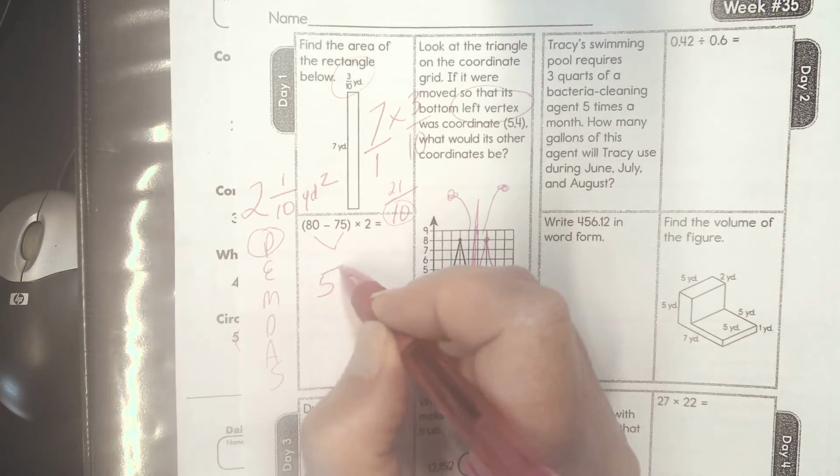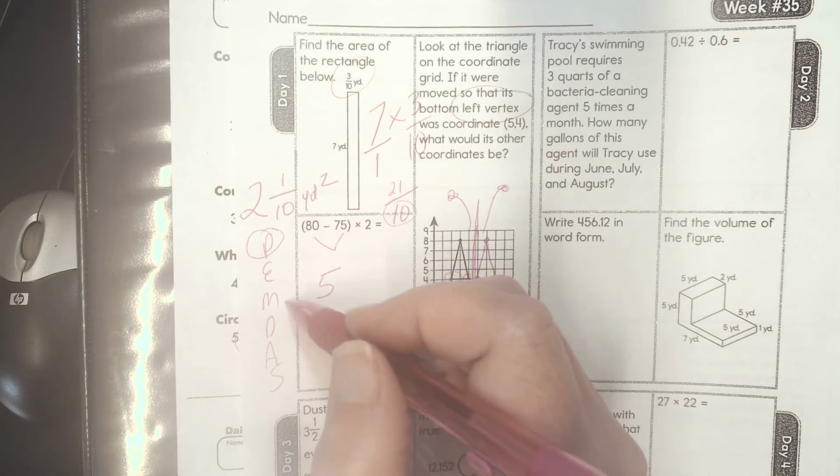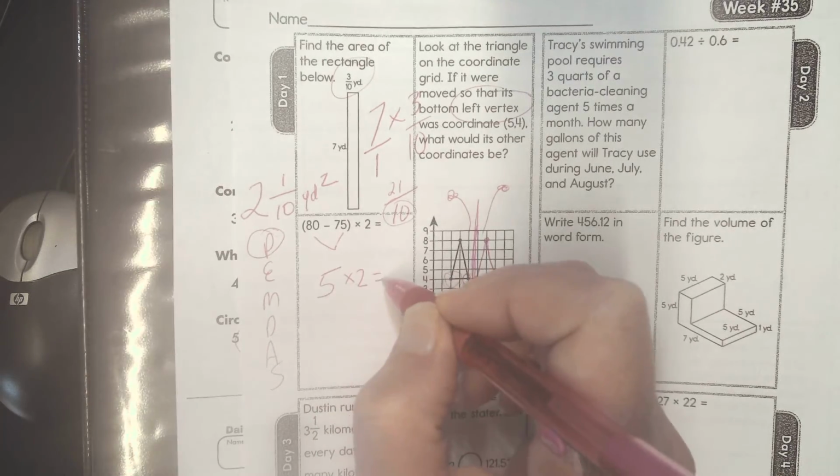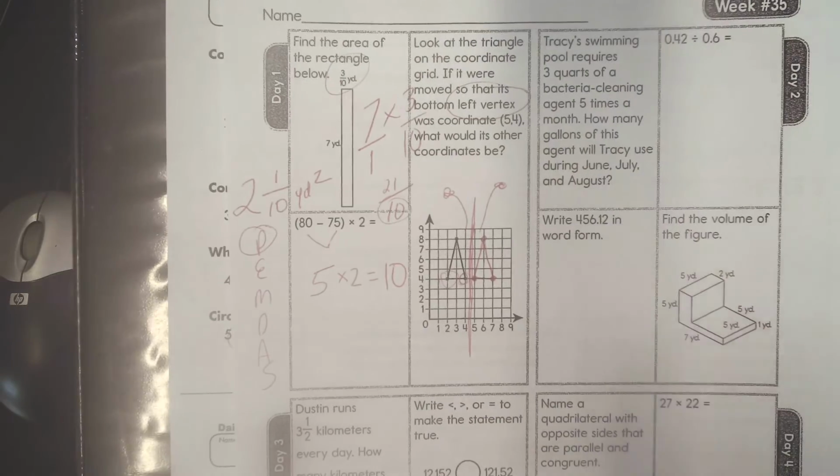Now I can do the next thing. Do I have any exponents? No. Multiplication or division? Yes. 5 times 2, and the answer is 10.